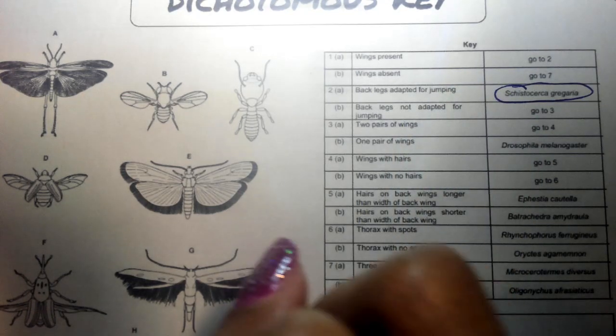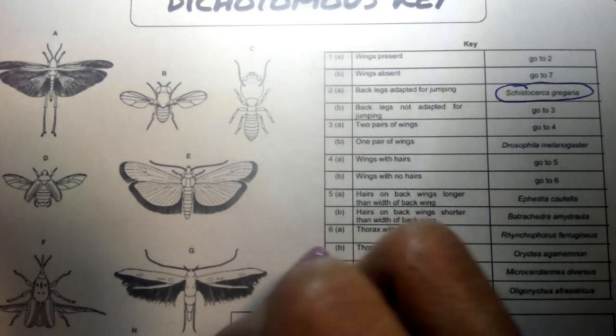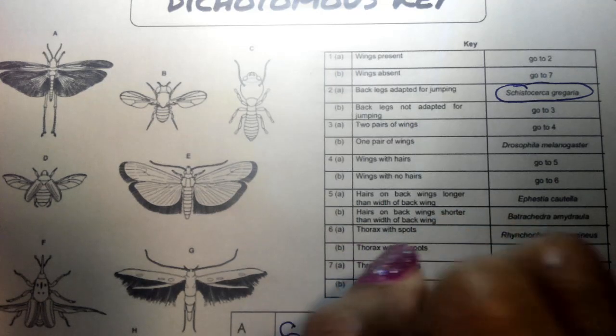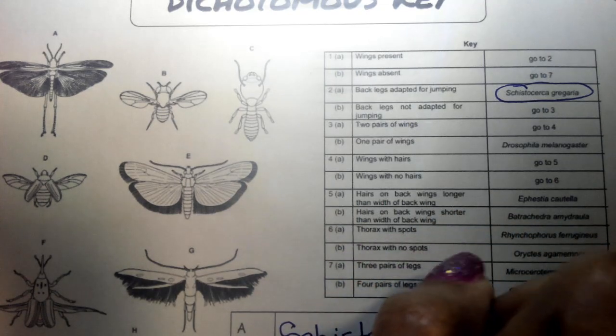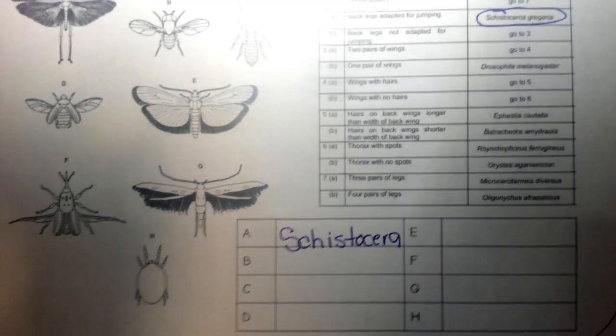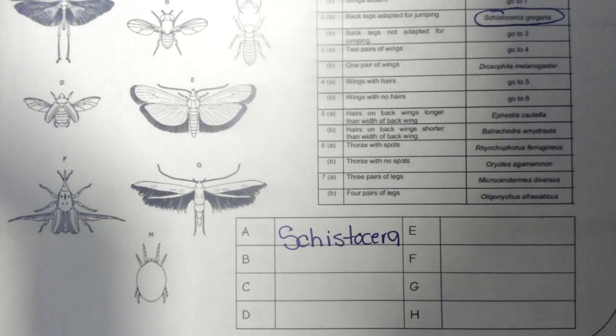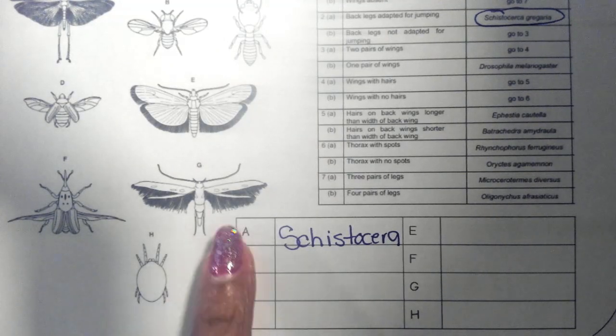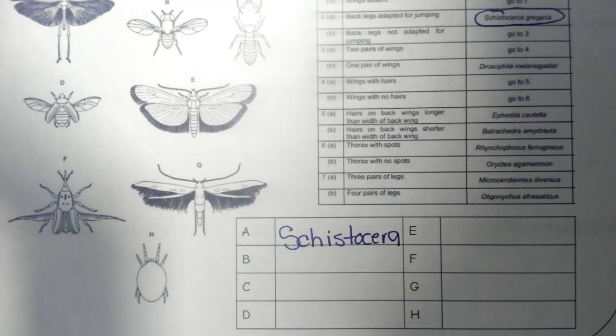I'm just going to write them in. And I'm not going to write the other part of his name. I'm just going to write the first part just because the boxes are kind of small. Okay, moving on.